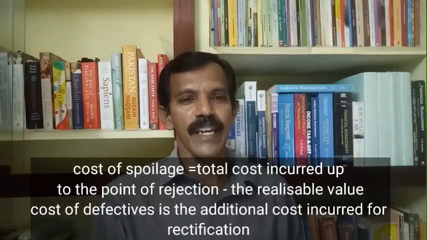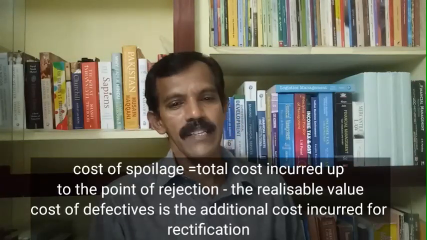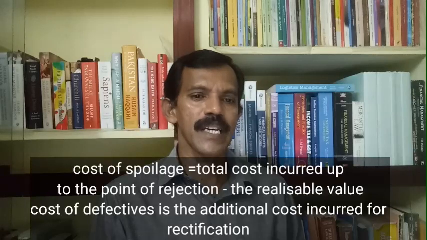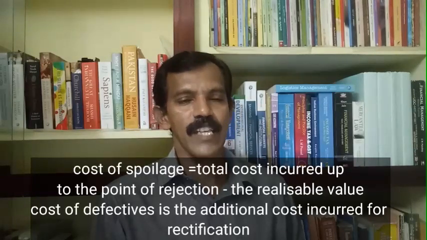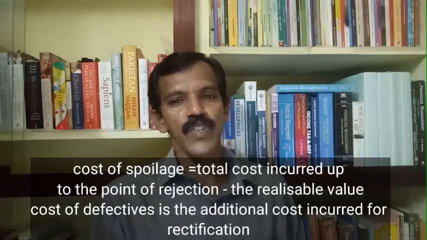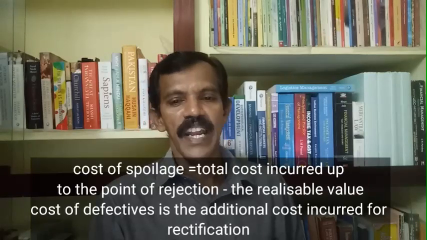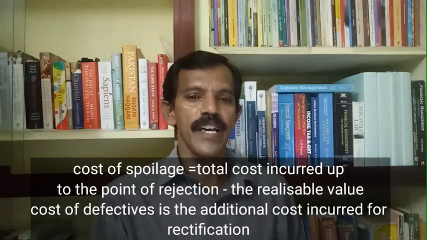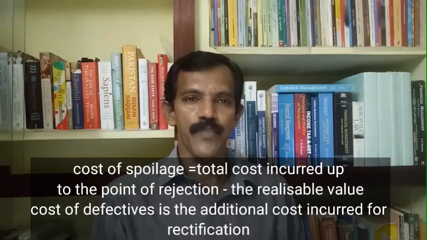Then how can we calculate the cost of spoilage? Cost of spoilage is equal to total cost incurred up to the point of rejection minus the realizable value. But in case of defectives, cost of defectives is the additional cost incurred for rectification of defectives. These are the differences between spoilage and defectives.